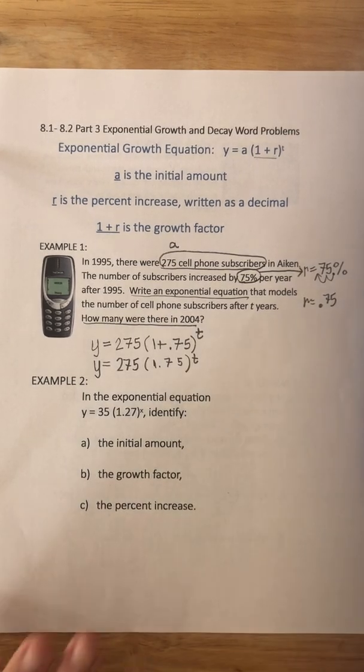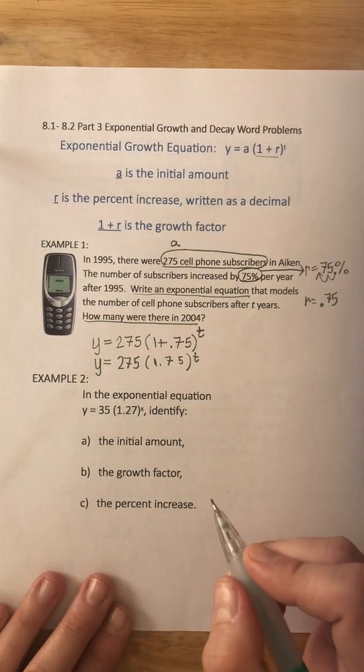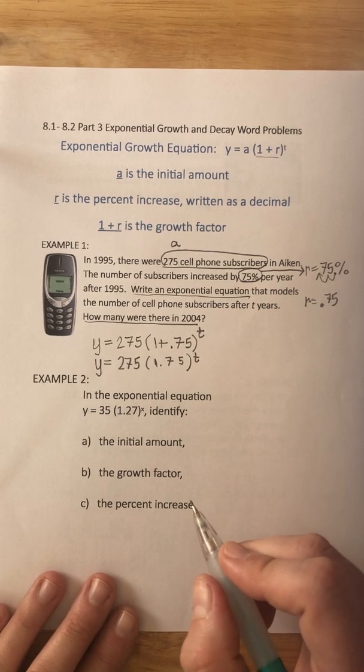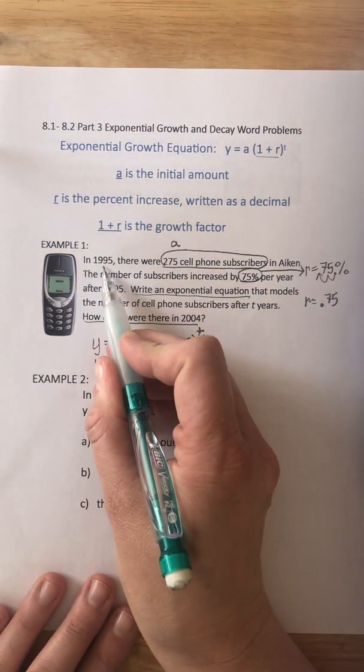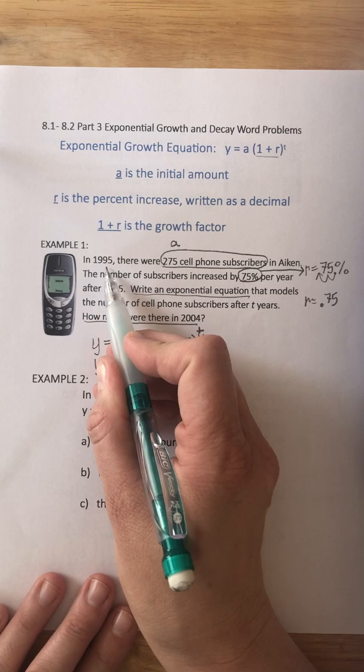Now the second part says how many were there in 2004? So this is where we've got to go back and say, okay, 1995 is when this problem has started.